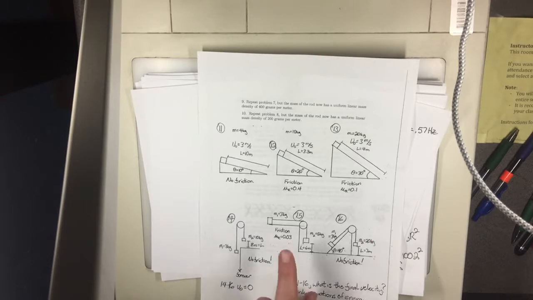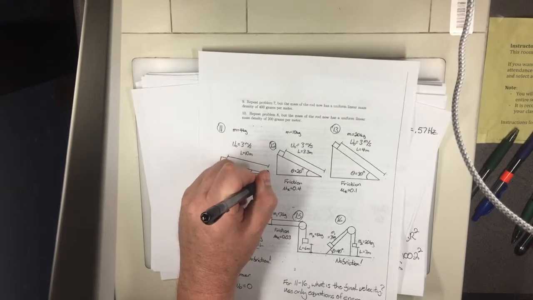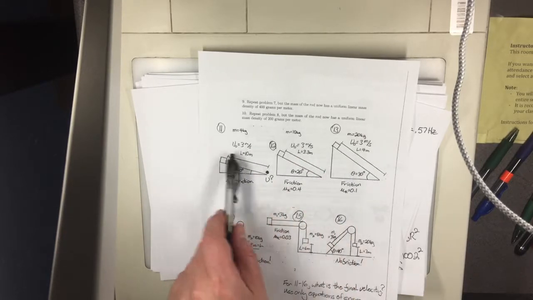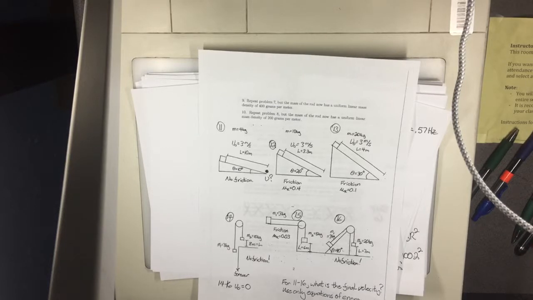I want you to go over these 6 problems with only this. You're only allowed to use the equations of energy, and you're only required to determine the velocity at the bottom of these hills. So here, they're all the same initial velocity, 3 meters per second. These are all the initial velocities of 0. They all have the same coefficients of friction and angles. You have to calculate the final velocity.